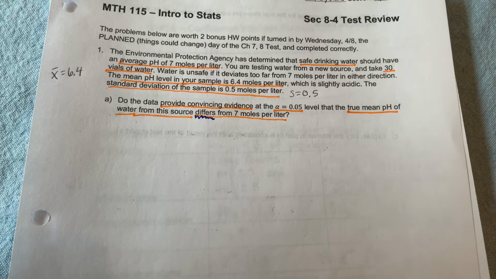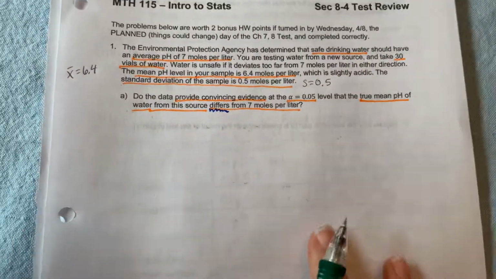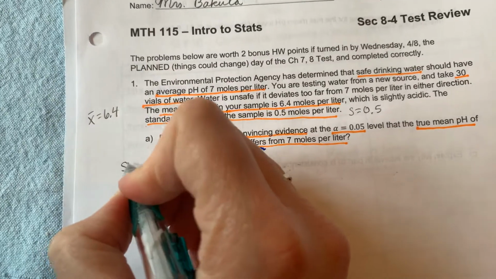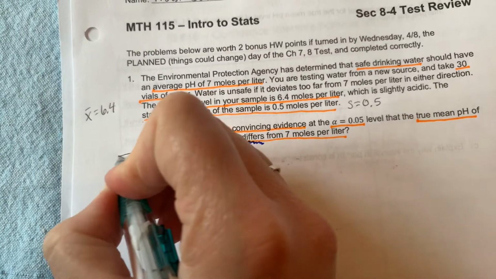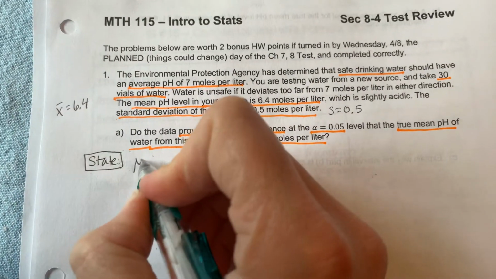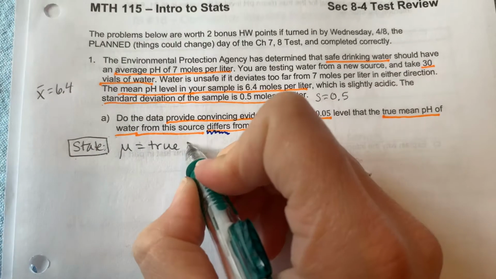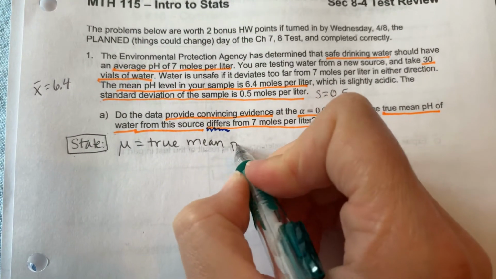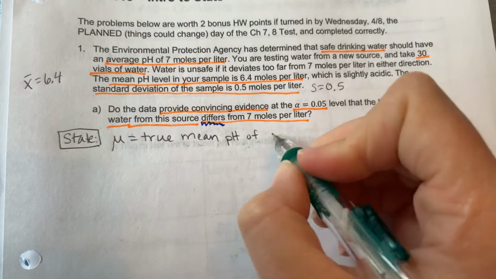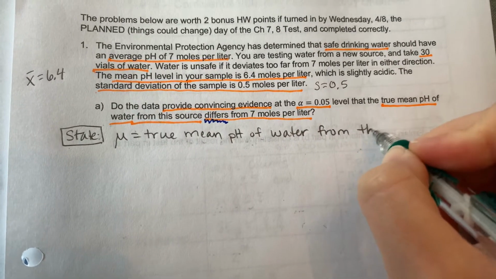Okay, so let's follow that 4-step process. Remember, we need to state the parameter, statistic, hypotheses, and significance level. Our state step: first, I start with my parameter. I'm talking about the true mean, so that will be mu is equal to the true mean pH of water from this source.